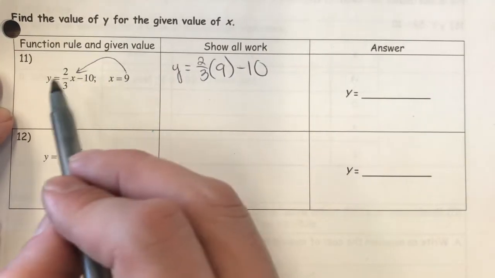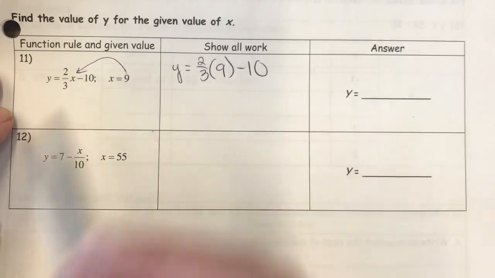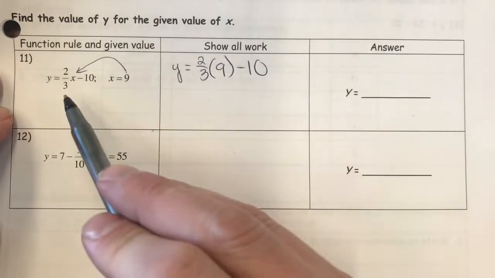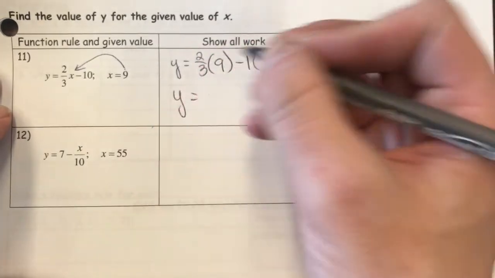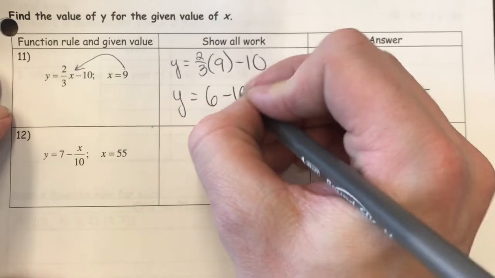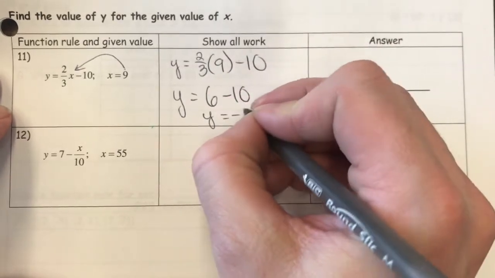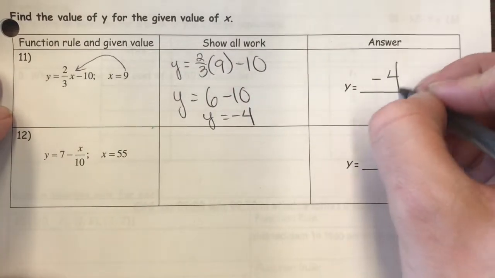This is basically saying y equals blah, blah, blah. And by the way, x is 9. So write out blah, blah, blah, but instead of x, make it 9. And do the math. You can throw it in your calculator. 2/3 of 9 is 6. 6 minus 10 is -4. So y equals -4.